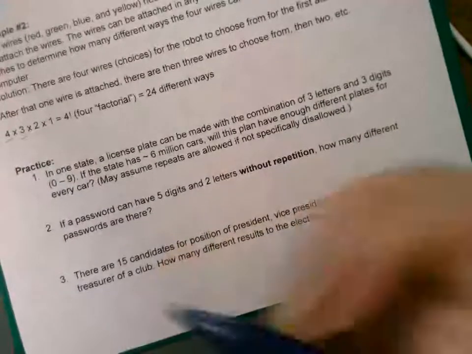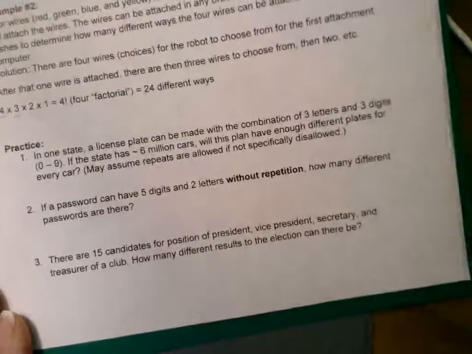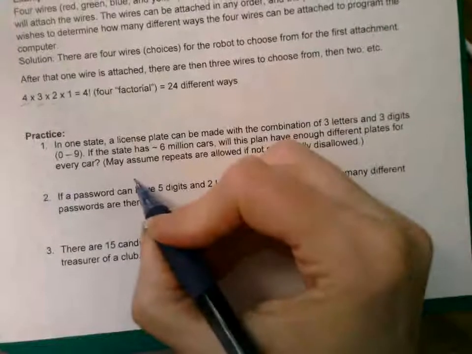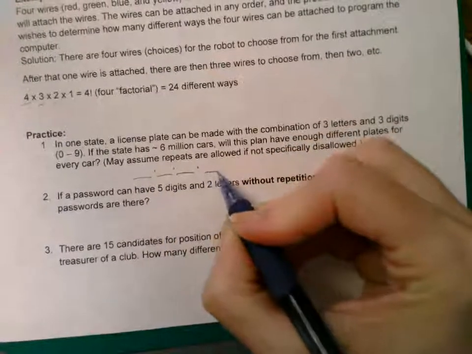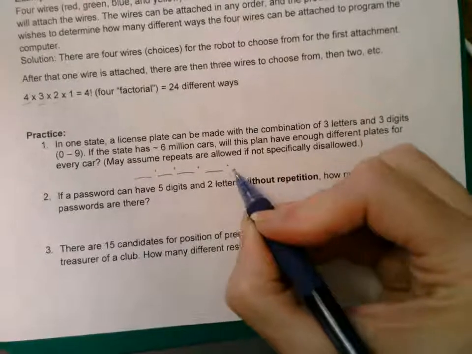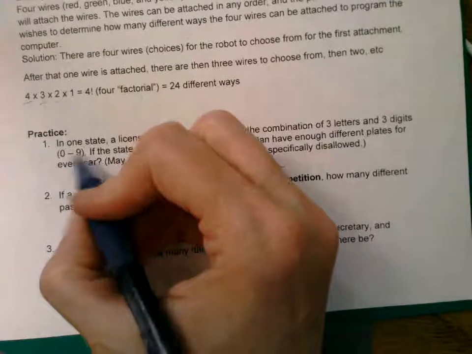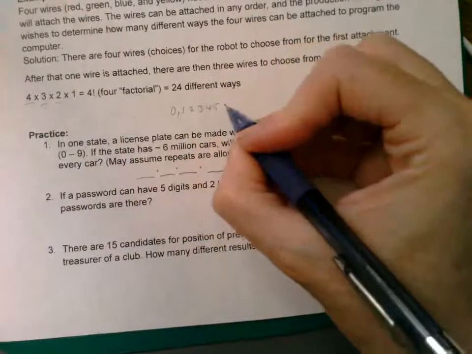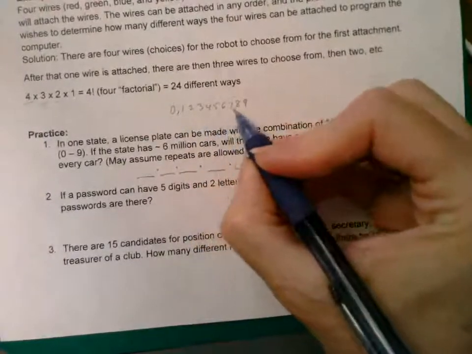So let's do the practice at the bottom here. In one state, the license plates can be made with a combination of 3 letters. So 1, 2, 3 letters. These are going to be choices, so I want to be able to multiply them together, and 3 digits. What's a digit? A digit is a number from 0 to 9. So how many digits are there? There are 10 digits because it includes the 0: 0, 1, 2, 3, 4, 5, 6, 7, 8, 9.